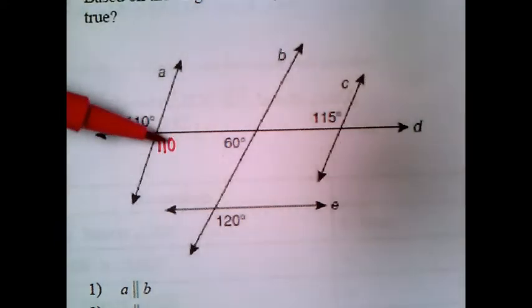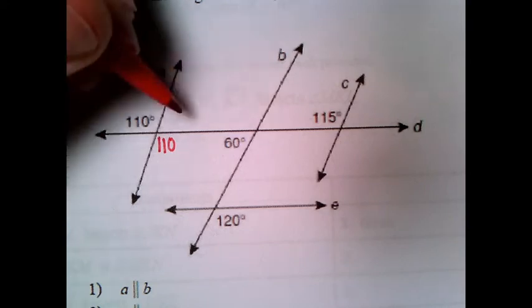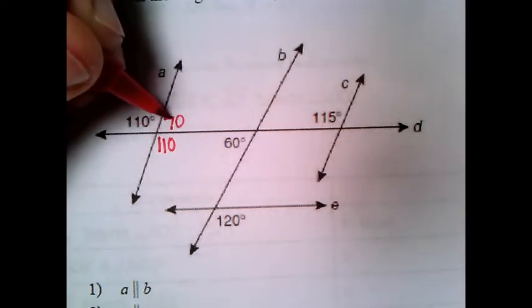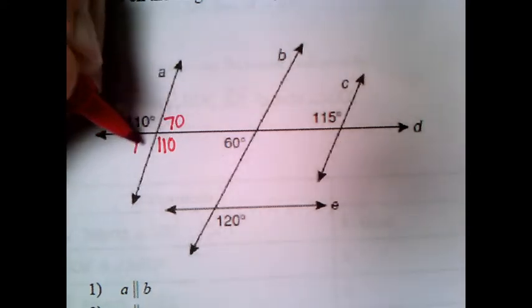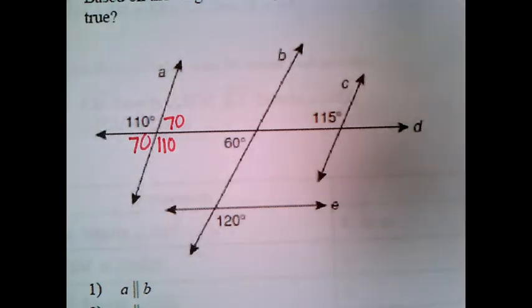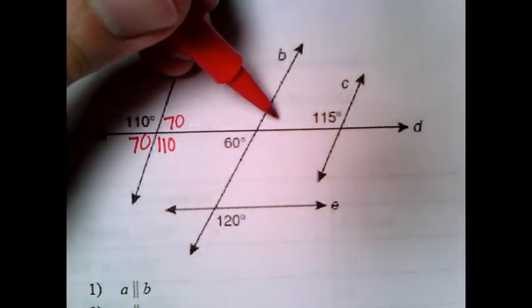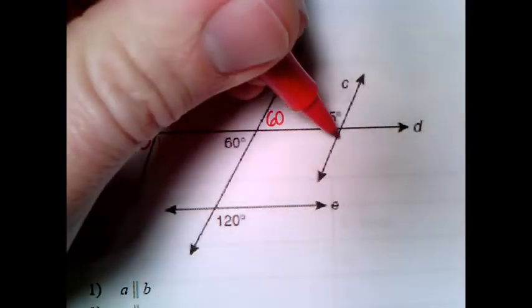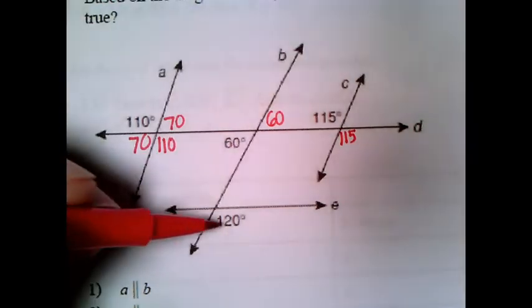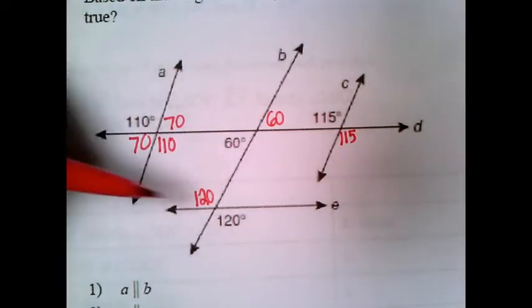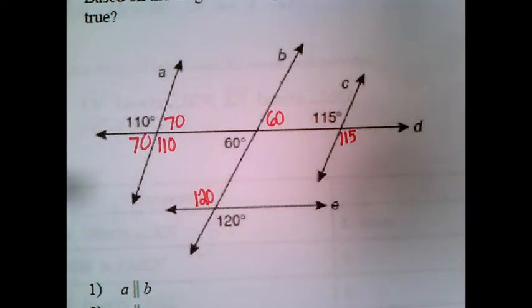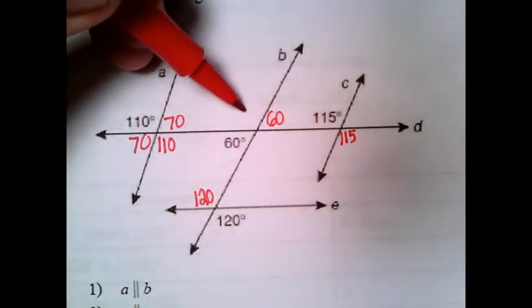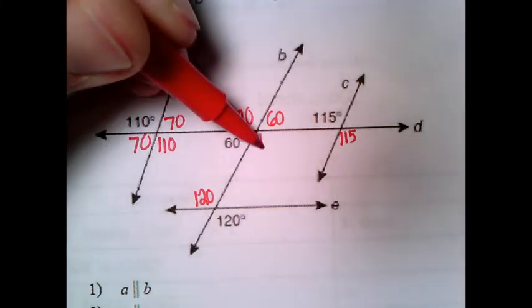And then remember, side by side are supplementary. So that's 70. These are diagonal, so they're the same, they're vertical. Okay. This one's 60, so this one's 60. This one's 115, so that's 115. That one's 120, that's 120. Okay. Then we can do side by sides. Side by side are supplementary, so it has to be 120.